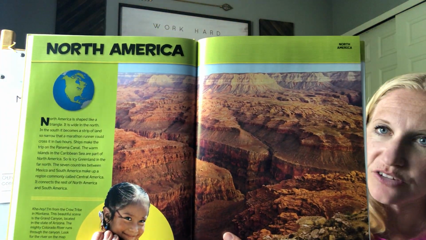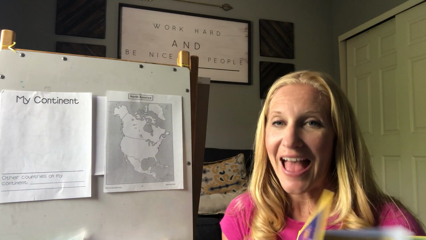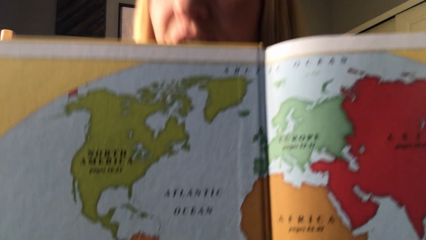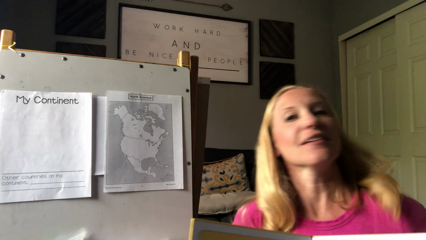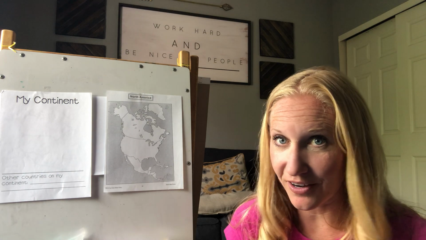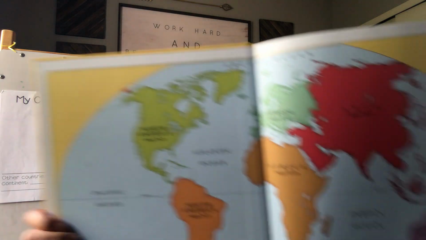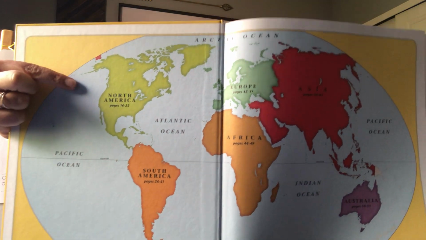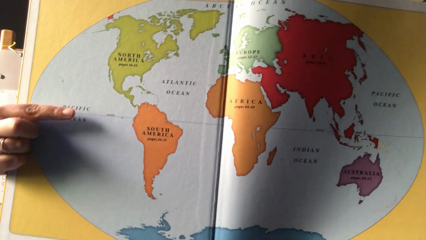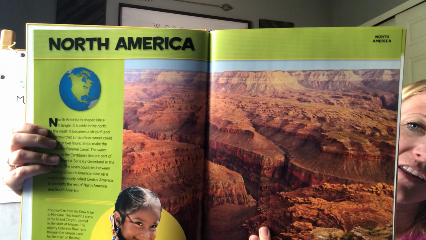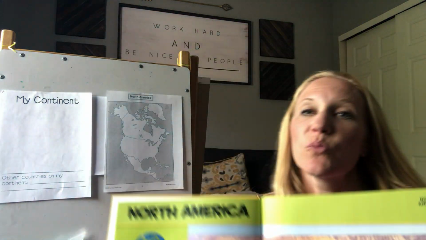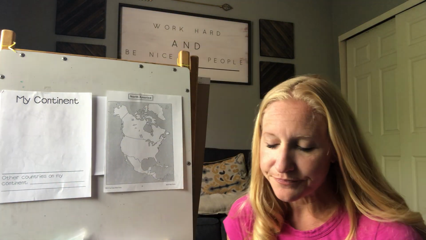Now this gets really confusing for first graders because our continent's name has the word America in it. Do you see that? But it doesn't mean the United States of America. It's different. This whole green mass is called North America, and then right under it is South America. We are in North America, but we aren't alone in North America.